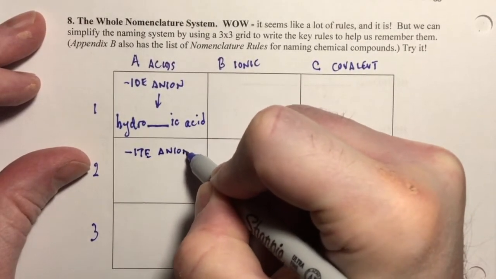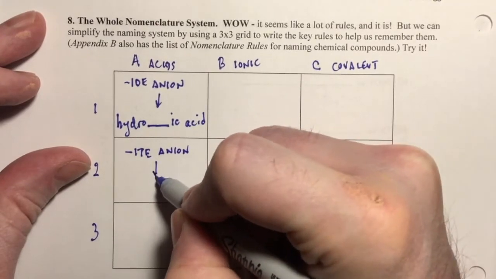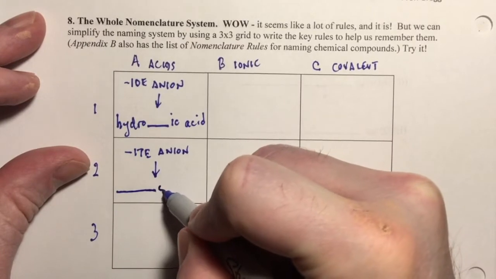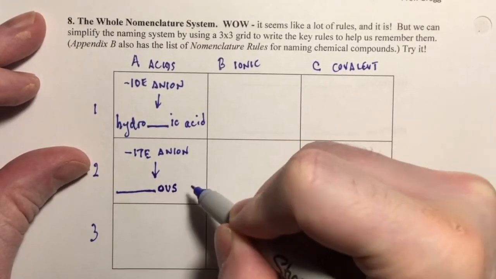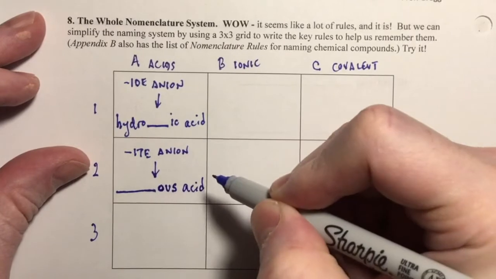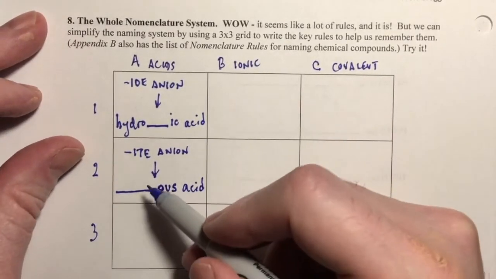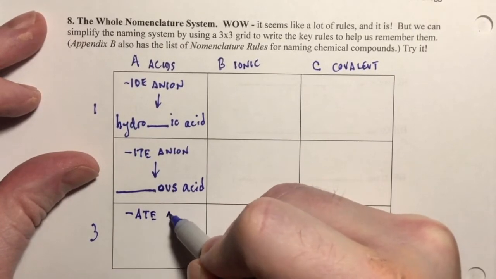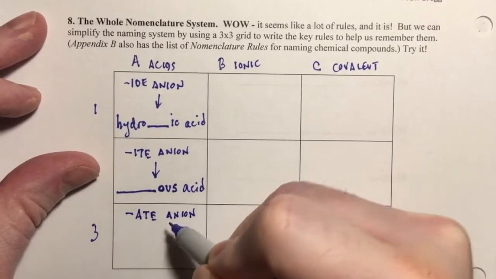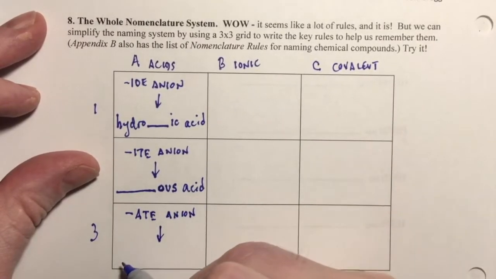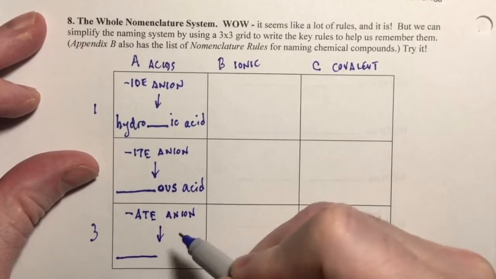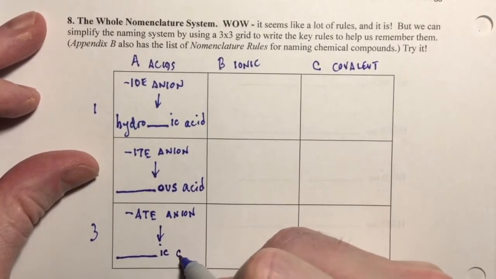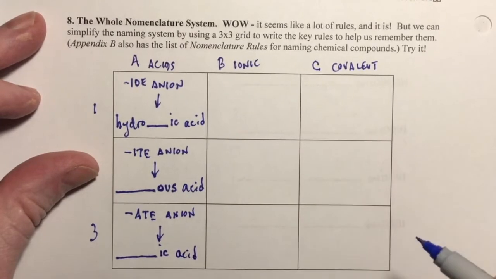anion, then the acid is named with no hydro prefix, just the root word for the acid and an OUS ending. And if the acid is based on an ATE ending for the anion, then there is no hydro prefix, just an IC ending on the anion's root word and the word acid.